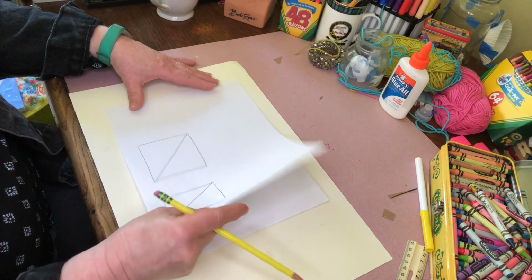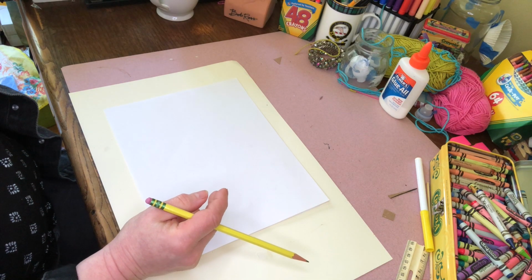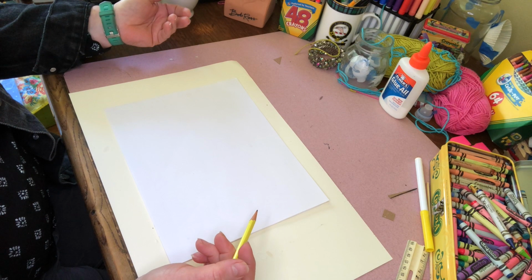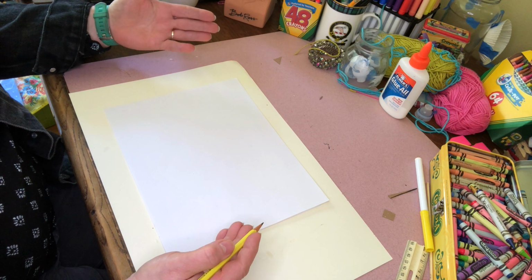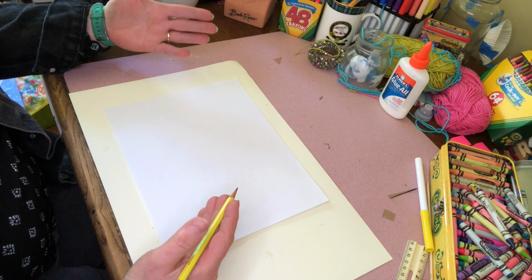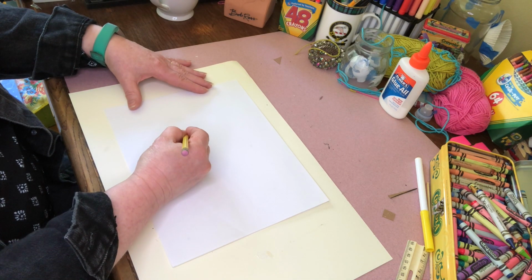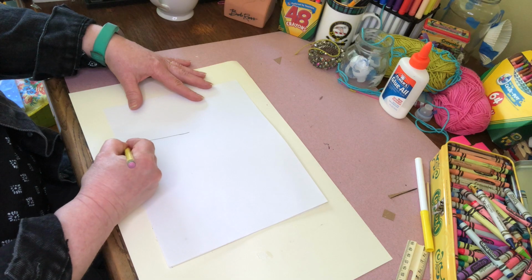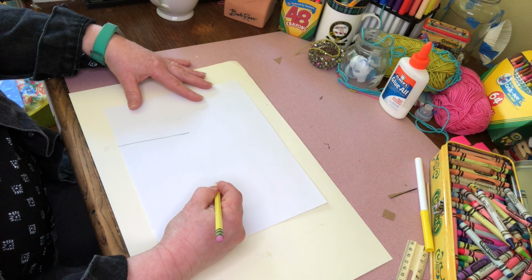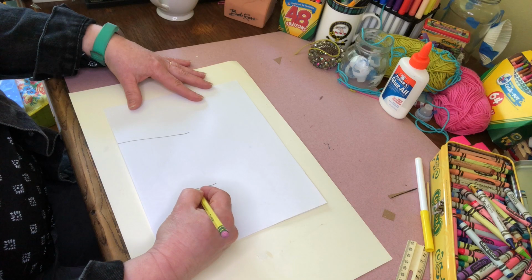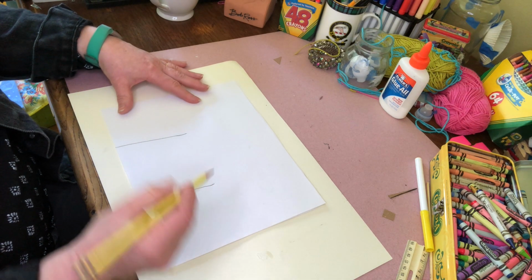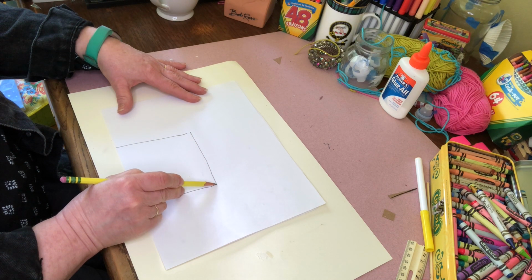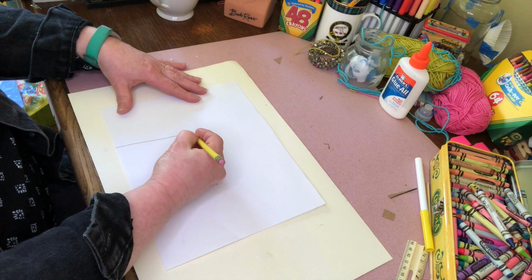So I'm going to go to another piece of paper and I'm going to draw a simple house. Just a simple drawing house with a roof that's pointed. So I'm going to start by drawing a line, make a side here, and a side there. Okay. Try to make it as straight as I can. But even I have wiggly line days, so if it's not perfect, it's okay.